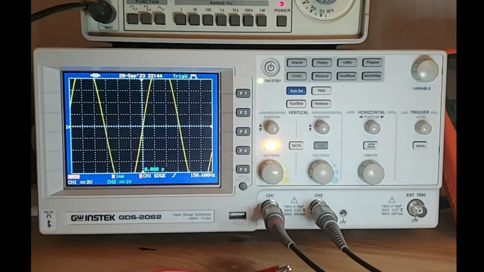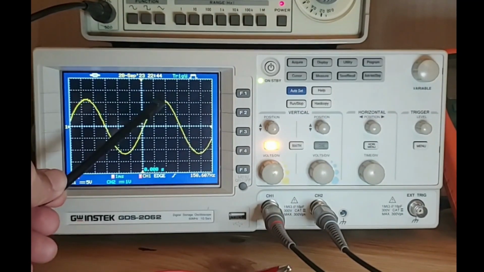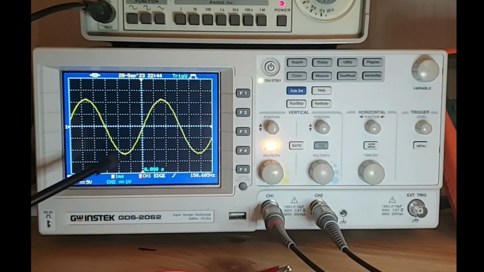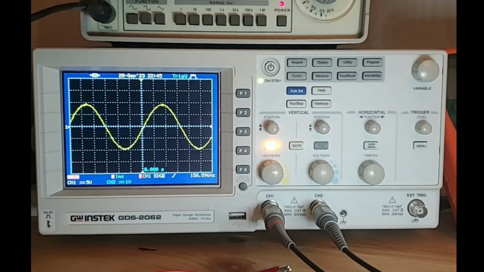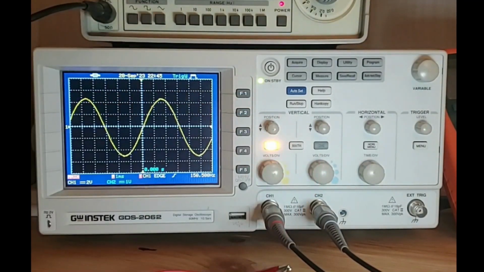Now this voltage is too large for my screen to show, and right now it's 2 volts per division, so I can make it 5 volts per division. And now you see I have about 12 volts above and 12 volts below, so it's about 24 volts peak to peak. I will decrease the amplitude back to about 10 volts peak to peak. So I have about 10 volts peak to peak, and I can bring it to 2 over here, and then add some offset.